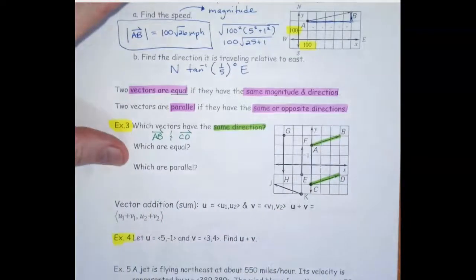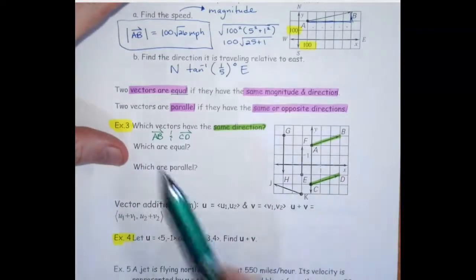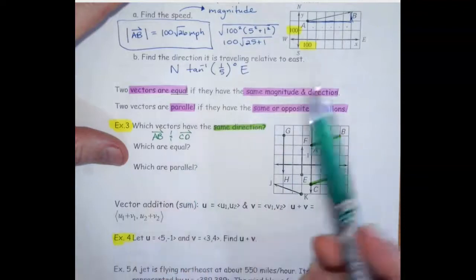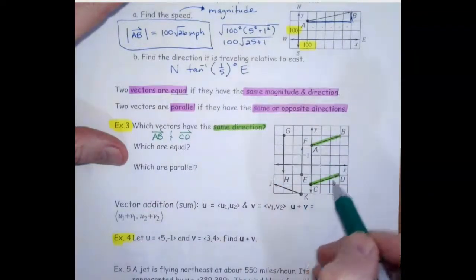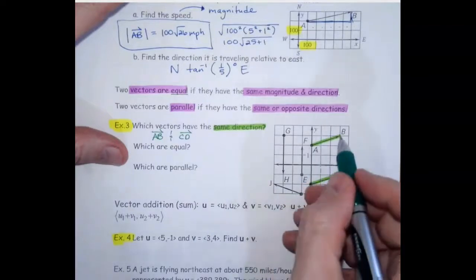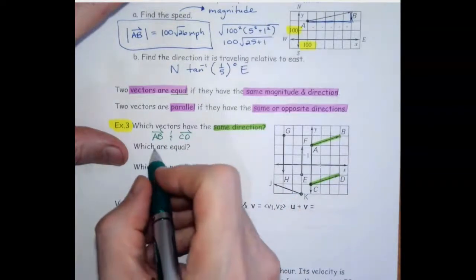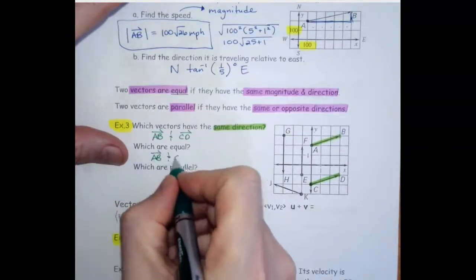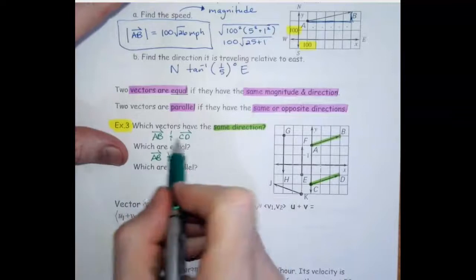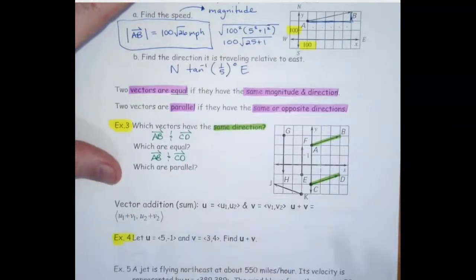Okay, which vectors are equal? Well, to be equal, you have to have the same direction and the same magnitude. We can see these both go over 3, up 1, so they'd both be square root of 10. So that is going to be AB and CD. Those are the only ones that could be equal because they are the only ones that had the same direction.